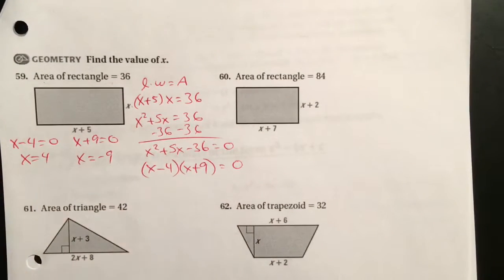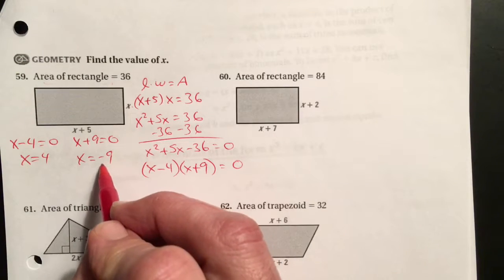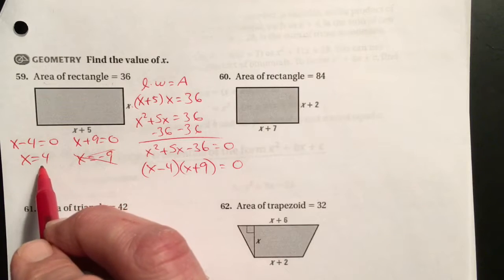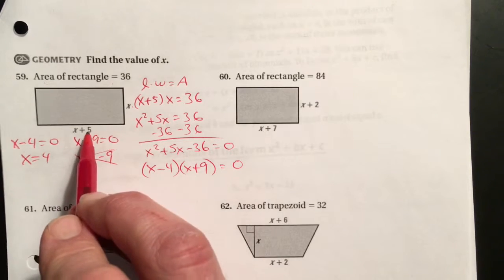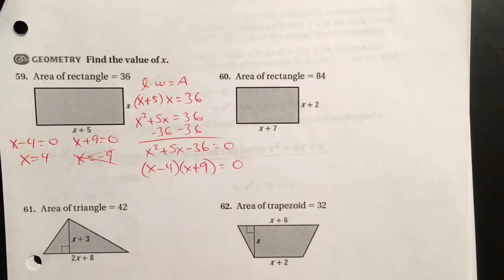And if you were to check both those numbers, they'd both work on that equation. But you can't have a negative length. So this one is killed off. We'll put the 4 in and check it. 4 plus 5 is 9, and this is 4, so 4 times 9 is 36, so it works.